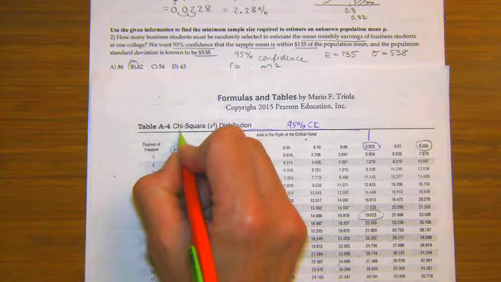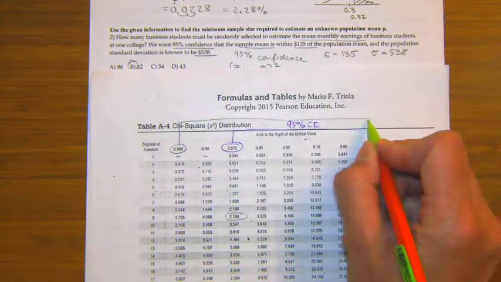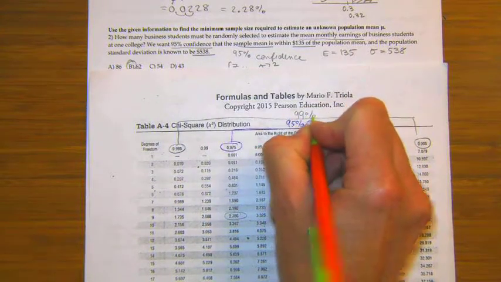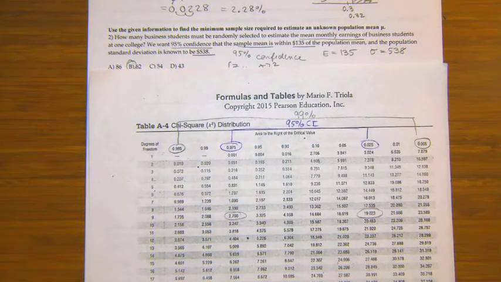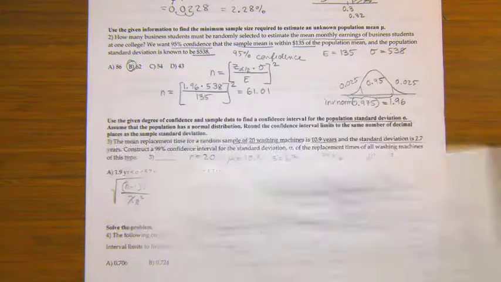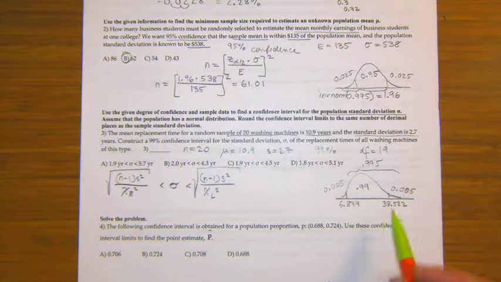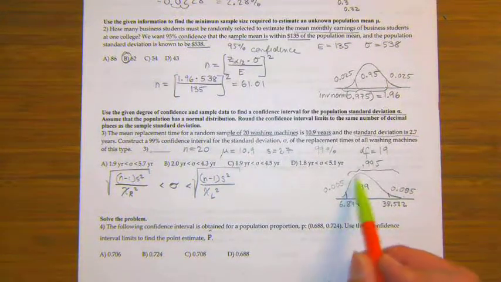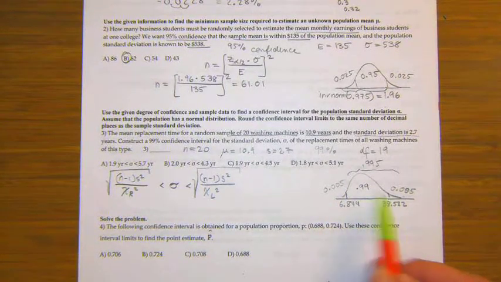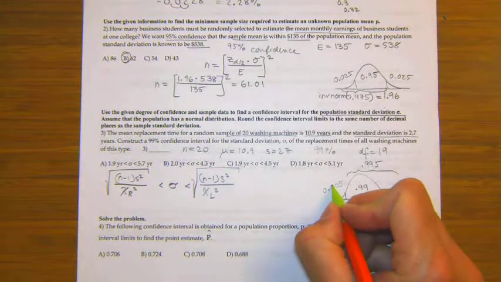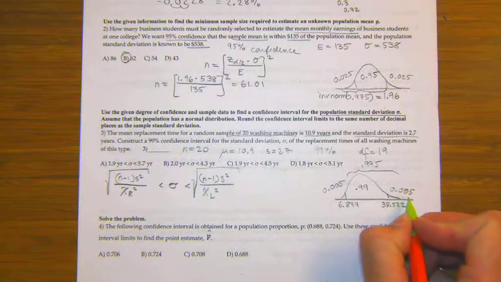Okay, so let's go over this again. The first and the last one do correspond because those probabilities add up to 1. But looking at my curve over here, a 99% confidence means 99% in the middle, which leaves 1% in both tails. So you're going to split that in half, which gives you 0.5% in each tail. So we have 0.005 on the left and 0.005 on the right.